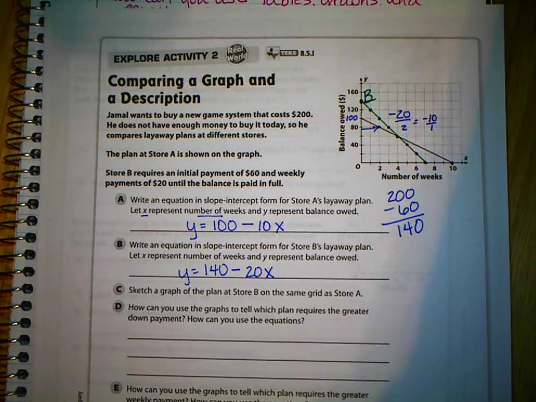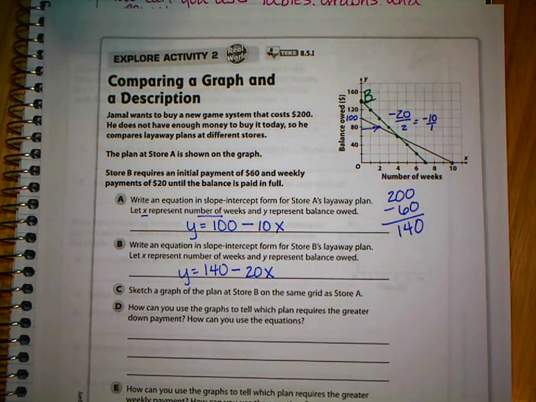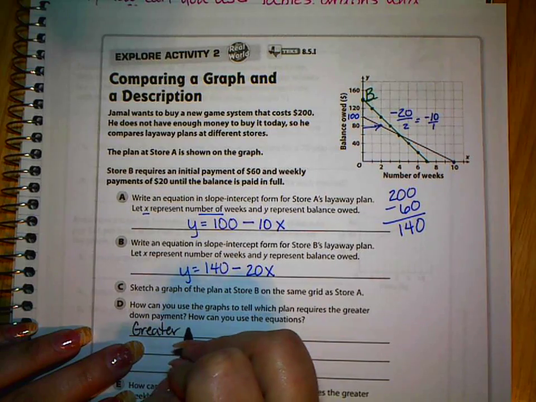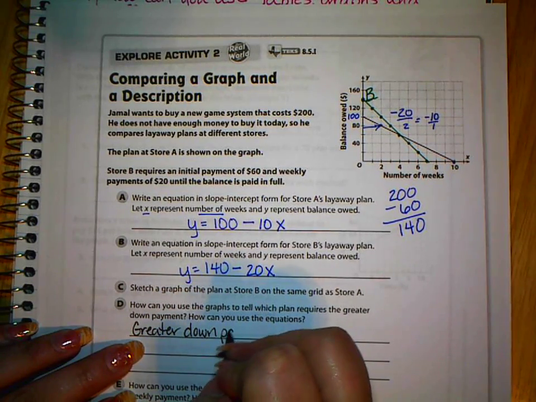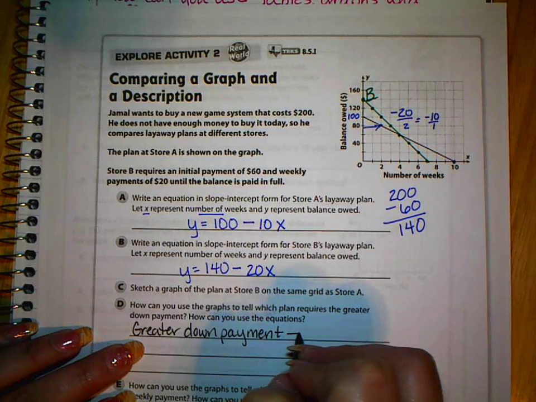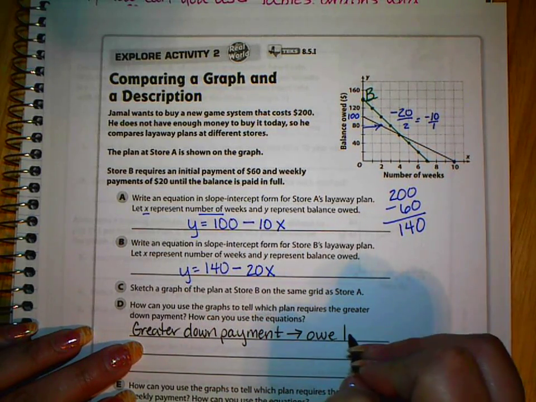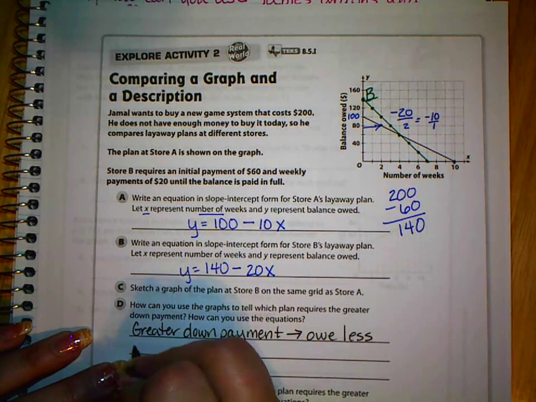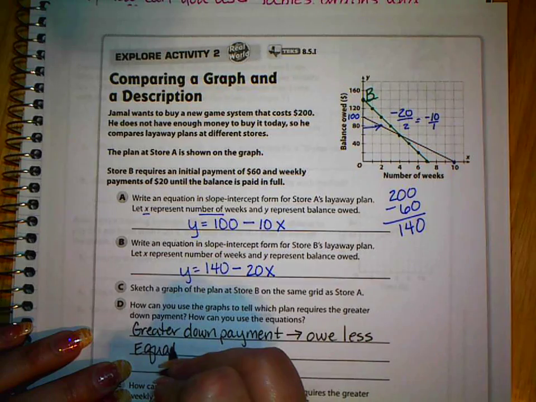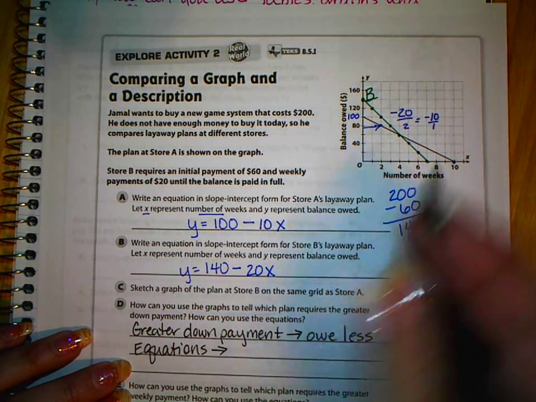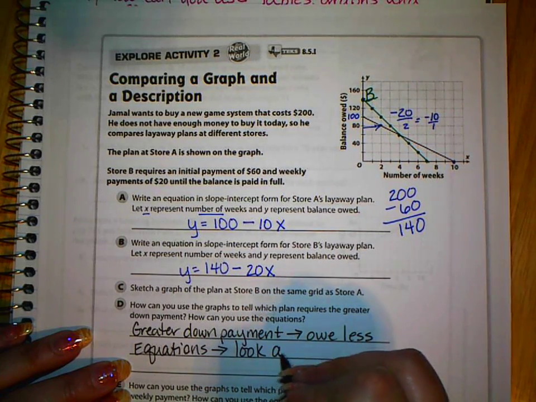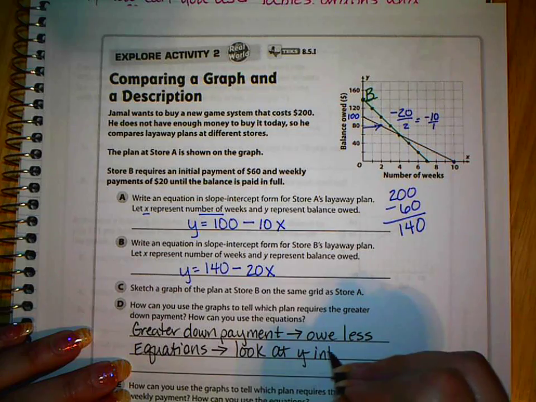How can you use the graphs to tell which plan requires the greater down payment? Well, the greater down payment means that I owe less. Okay? How can you use the equations? From the equations, what am I going to do? Am I going to look at my y-intercept? Because that's what I owe, isn't it?